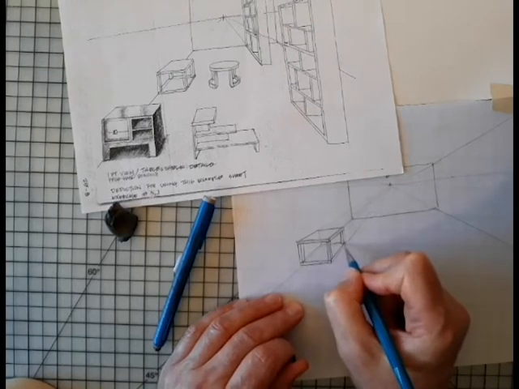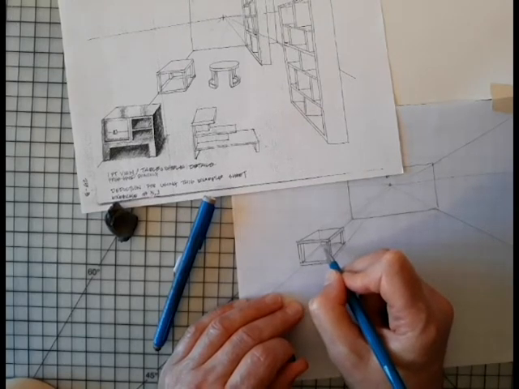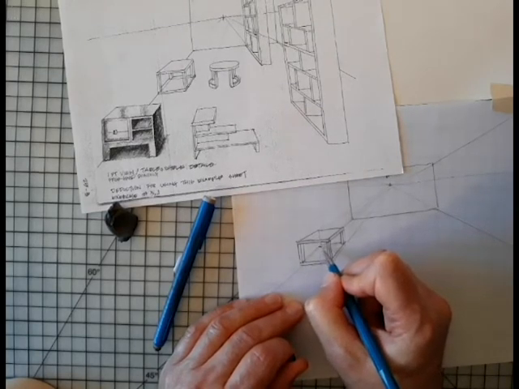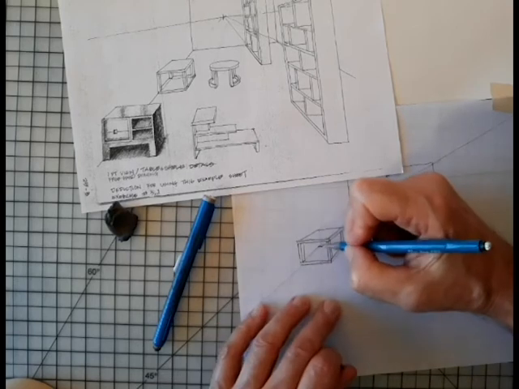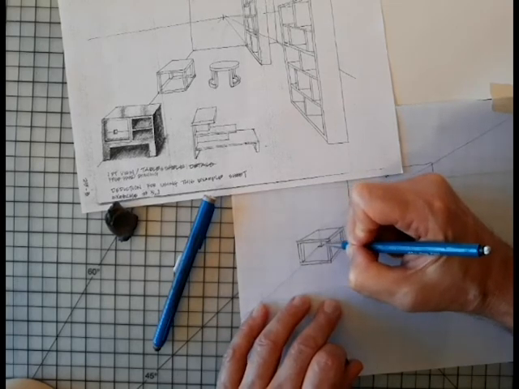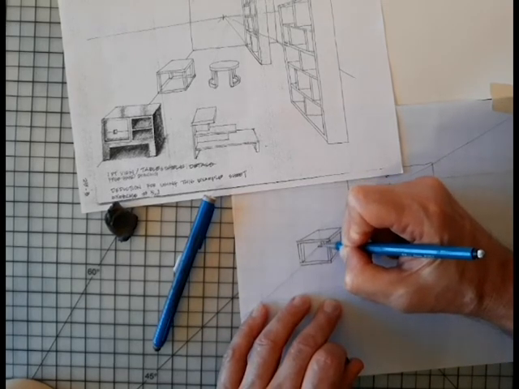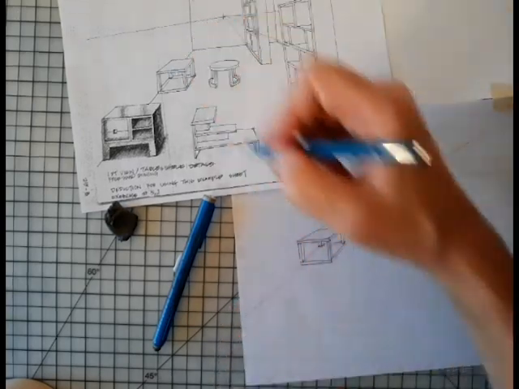So once I've tracked this across this way and this across that way, I've got a little spot here that tells me where this goes, and this line should be going to vanishing point, and this line should be going horizontal, and then I take the corner and I draw it up until it disappears underneath the table back there, like so.